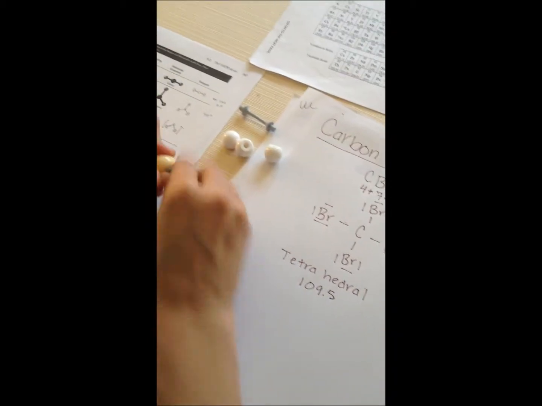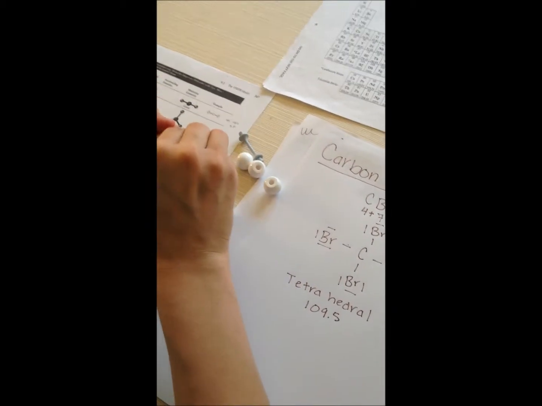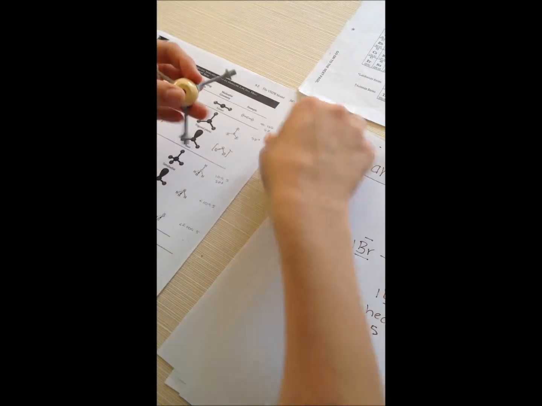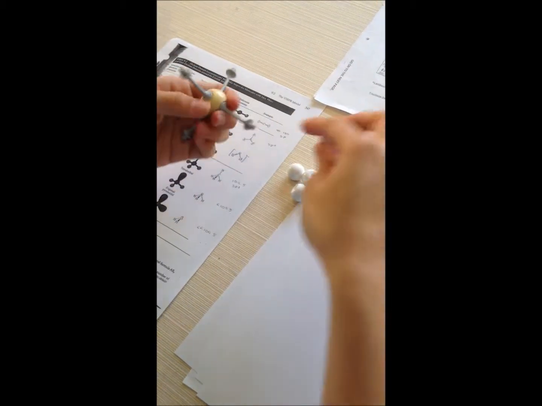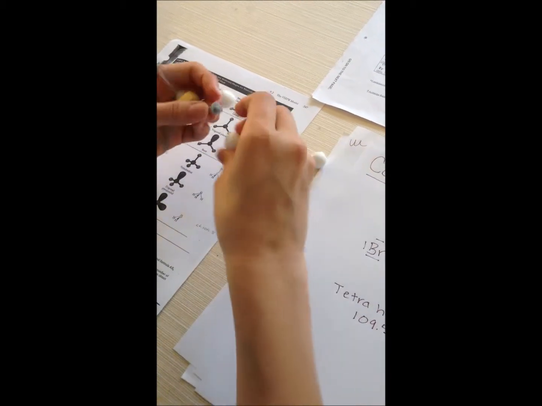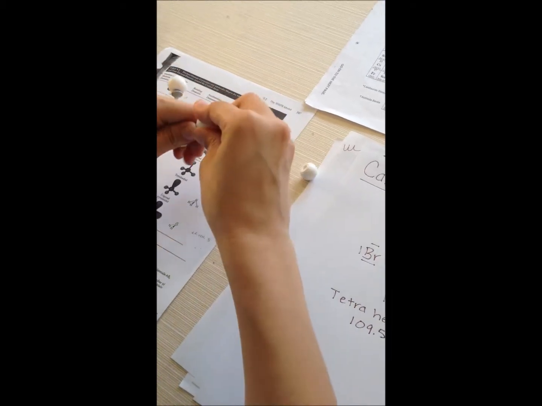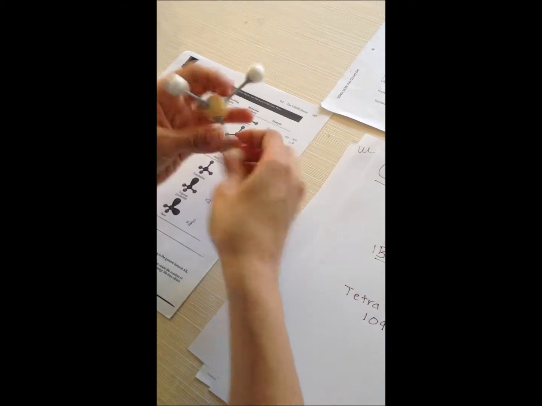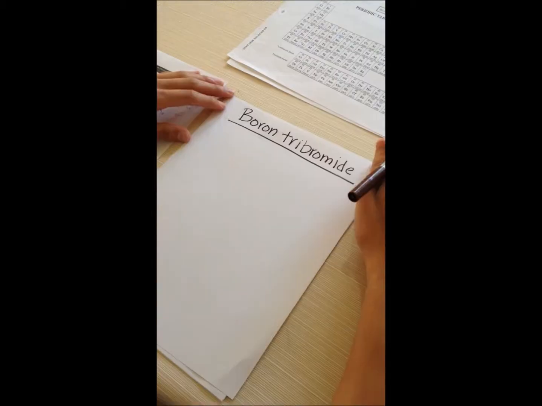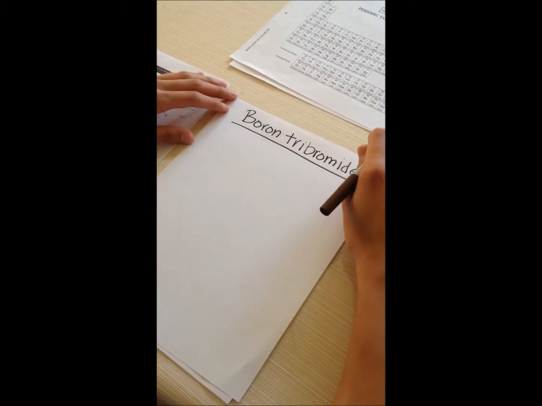And it has 4 single bonds and 4 bromides. And you're done. Our third example is boron tribromide.